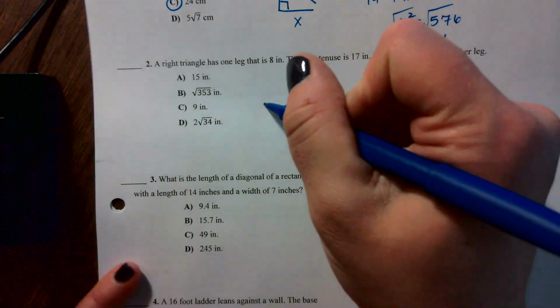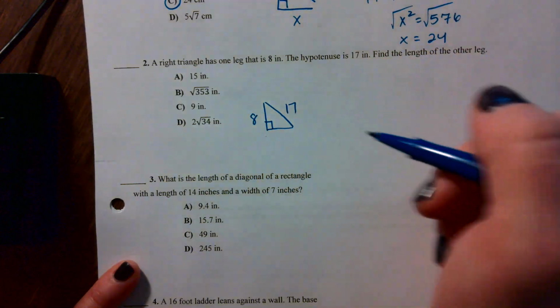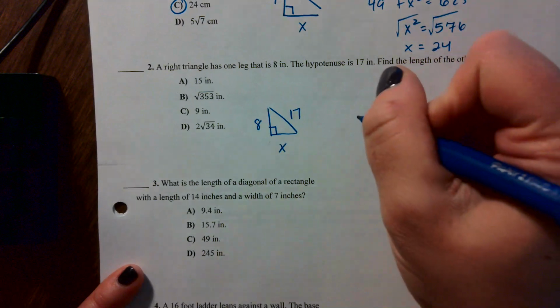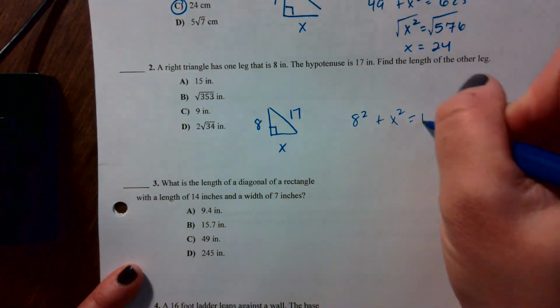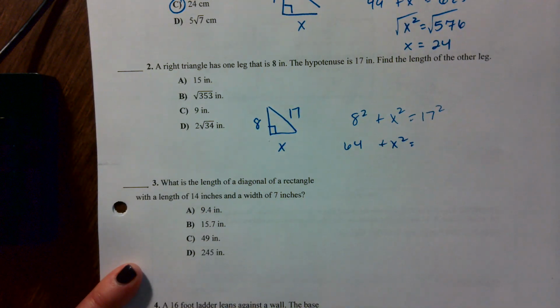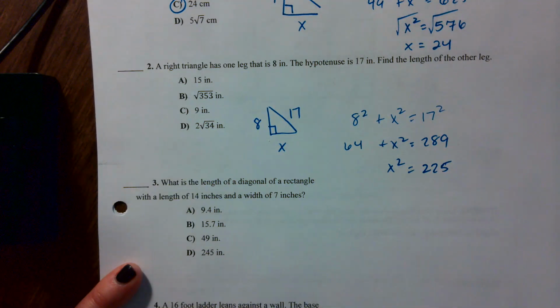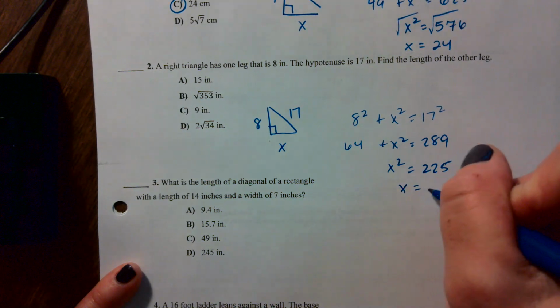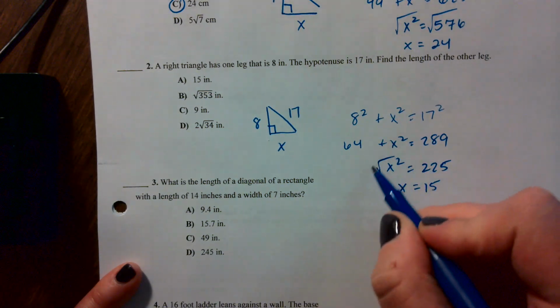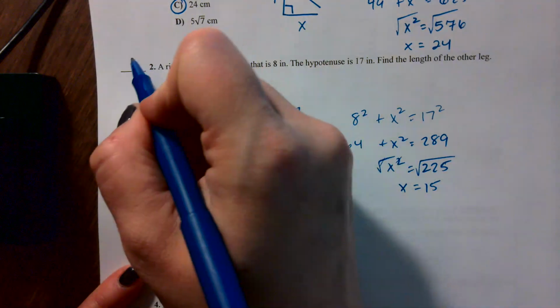A right triangle, so we're going to draw one again, has one leg that is 8 inches and the hypotenuse is 17. Find the length of the other leg. A squared plus b squared equals c squared. 64 plus x squared equals 289. When I subtract 64 from 289, I get 225. Is that going to be a perfect square? It is. X is going to be 15. I take the square root to free x. These are going to cancel each other out. Take the square root, I get 15. So my answer is A.